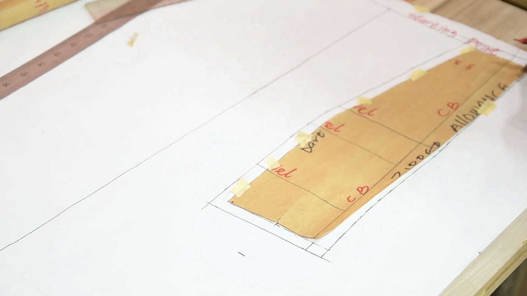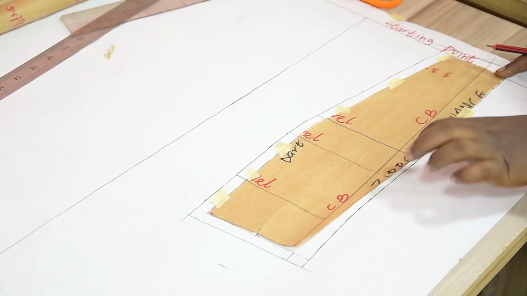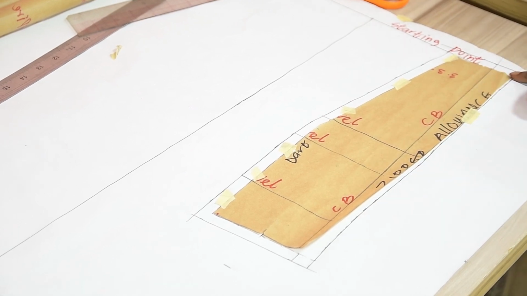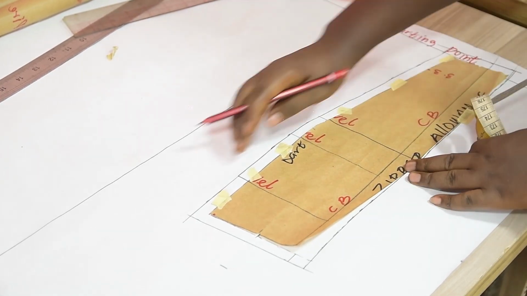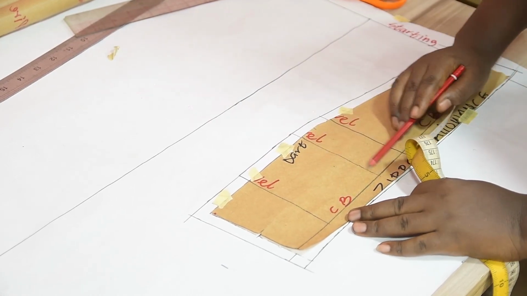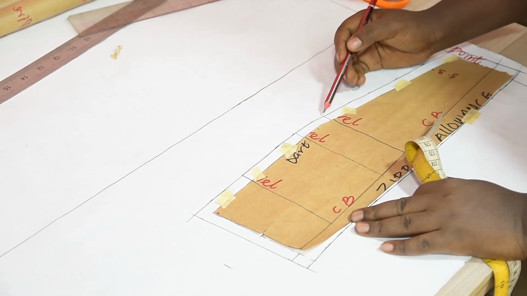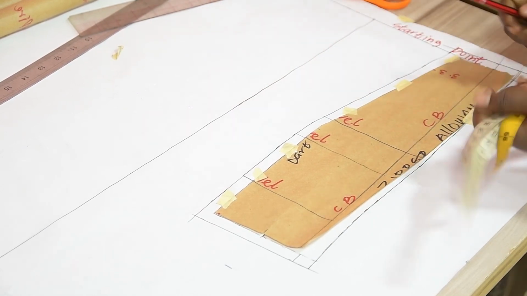Then I trace out the zipper allowance side of my pattern. I trace it out on the new pattern paper. Okay, so I have this side done. Then all the horizontal lines I have here, I extended the lines to get to the new seam allowance line, which is a new pattern paper.